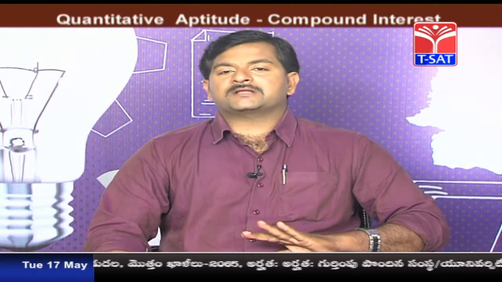For example, if interest is compounded every 2 years, then for 4 years it must be 2 times, like that. So here N does not mean time. N means the number of periodic payments. For a given stipulated time, how many times is he paying interest? 1 time, 2 times, 3 times, or how many times? That you should take as the N value.